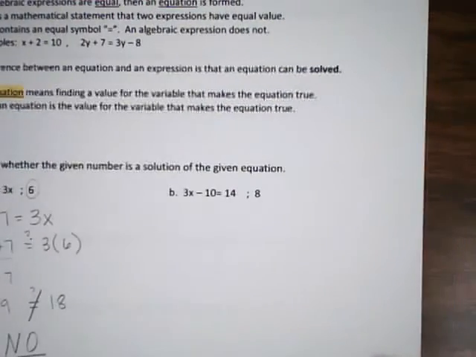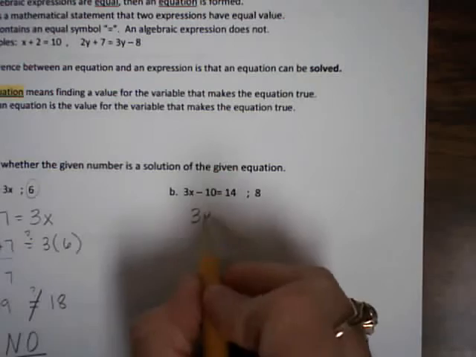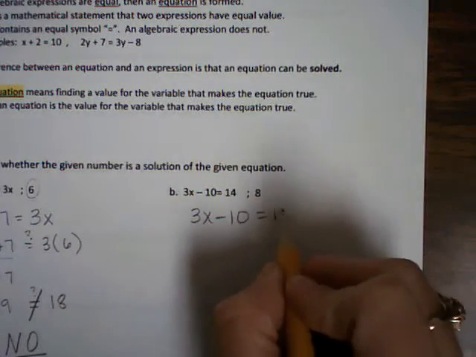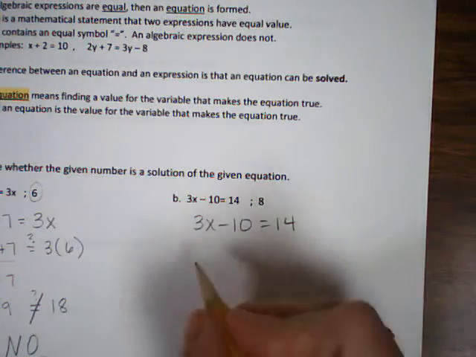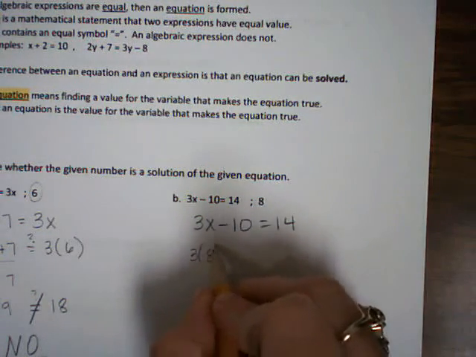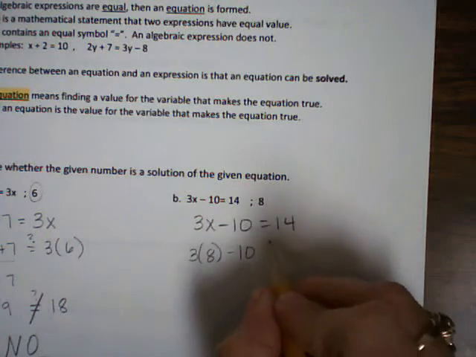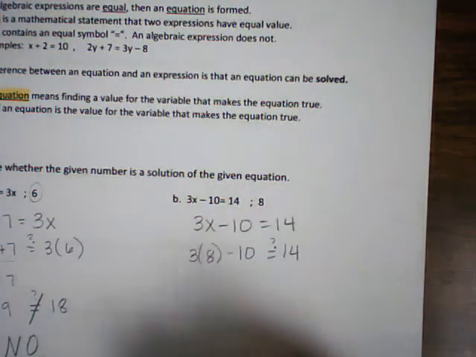Part B, the equation is 3x minus 10 equals 14. I want to know if 8 is the solution. I only have one variable, so one place where I have to plug in the 8. And I want to see, does that equal 14?